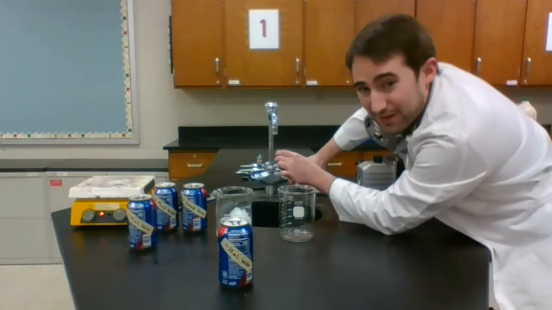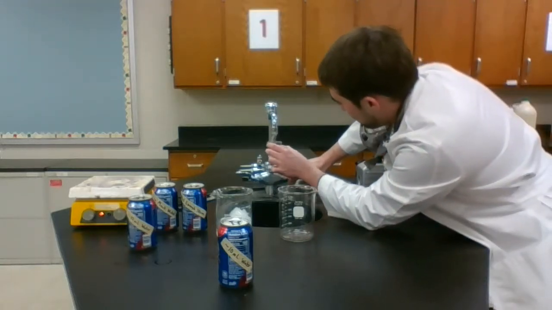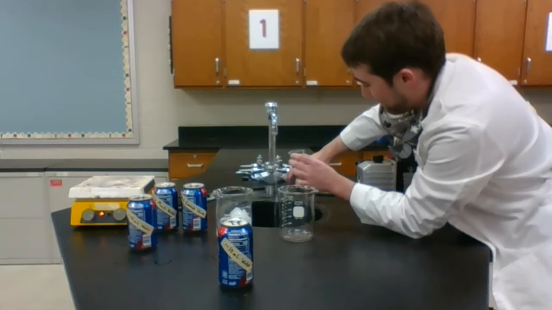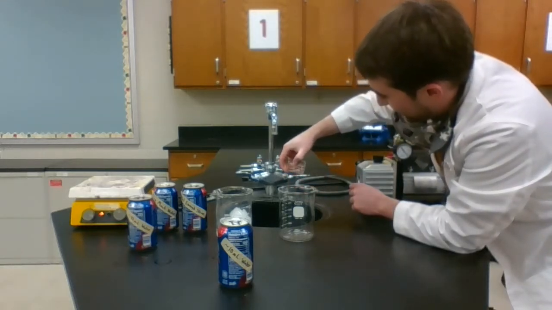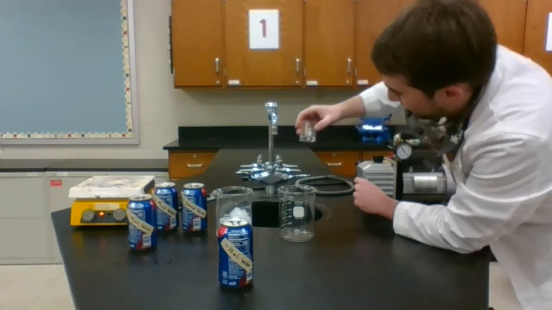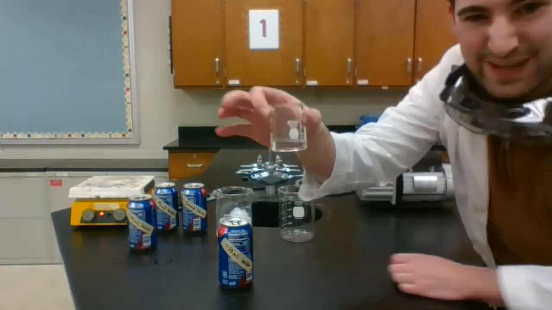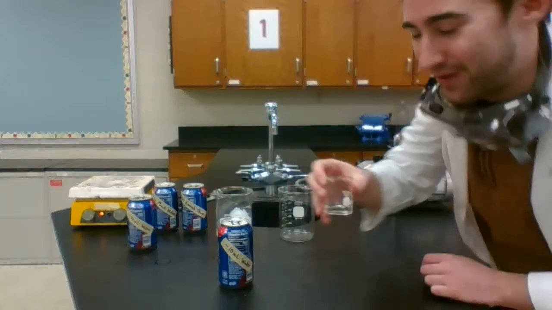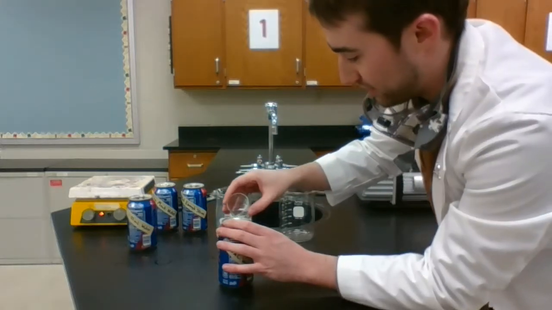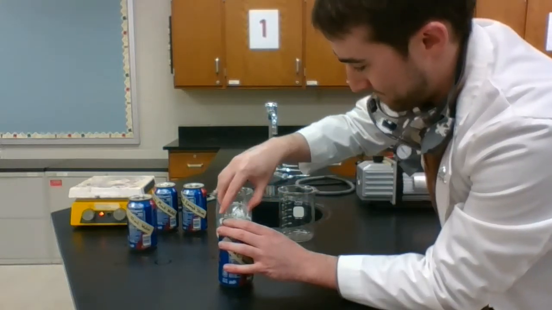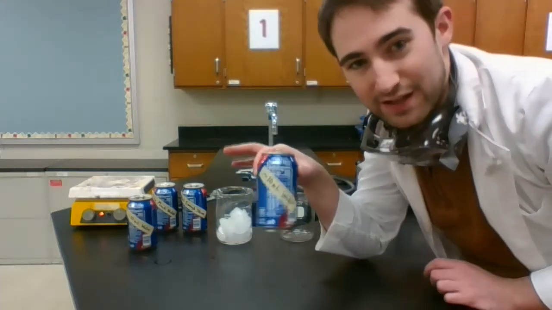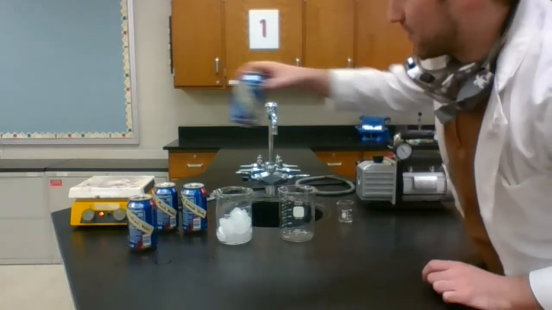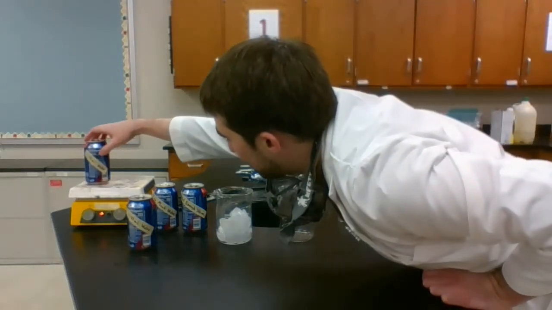So I'm going to get about 10 milliliters of water. If you're doing this at home, you can do a conversion for yourself with Google, but it's not that much water. It's just a small amount like that. Pour it inside this can. So now I've got a little liquid water inside there. I'm going to set it on the hot plate. Let it heat up.